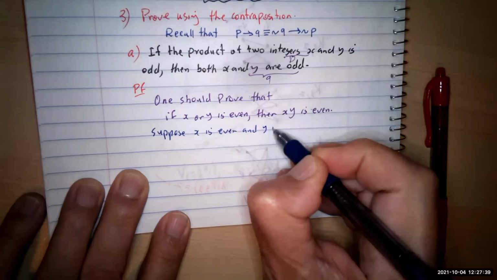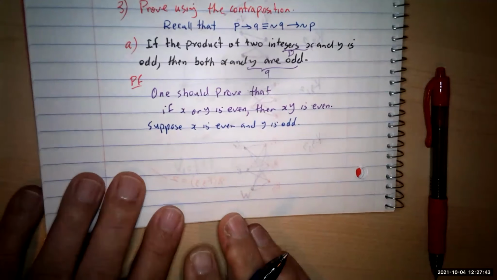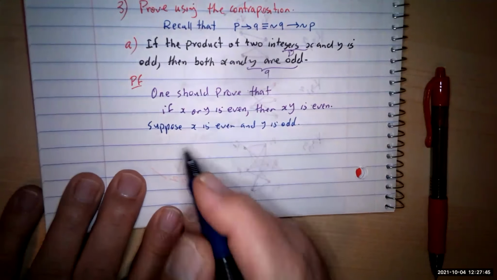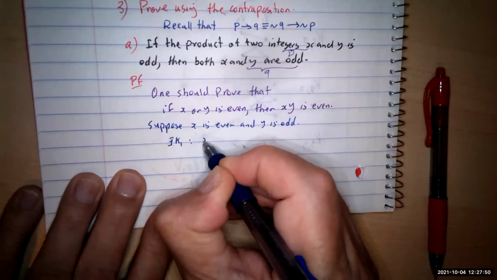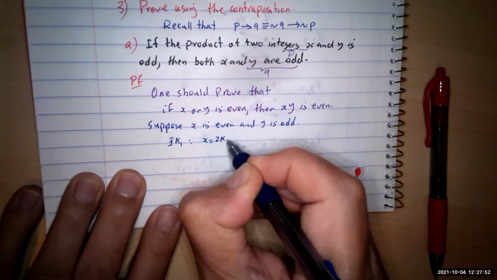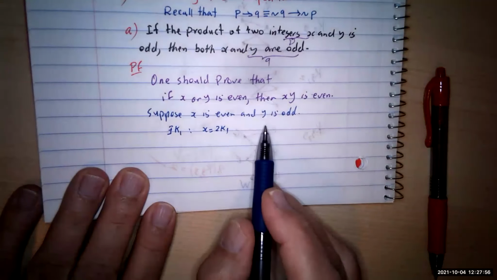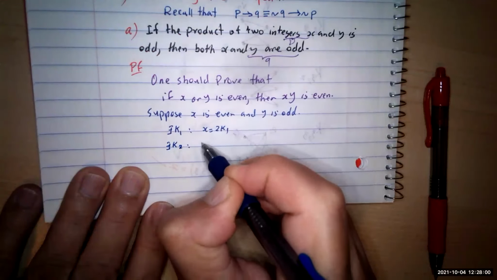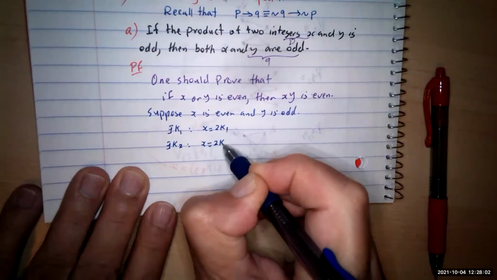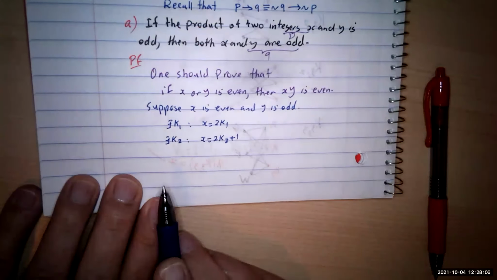Write the definition of odd and even. x is even, so there is a k, we call it k1 because we want to use it twice, such that x is 2k1. Then y is odd, so I need another k, I call it k2, such that y is equal to 2k2 plus 1. But what do you want? The product, multiplied together.